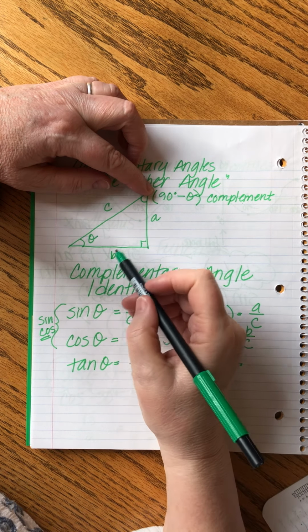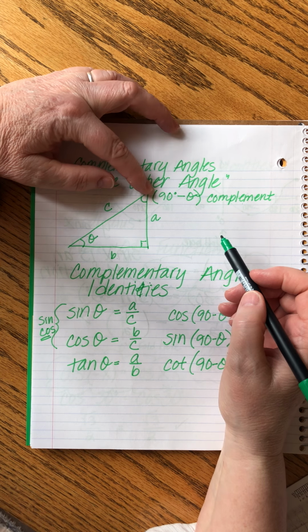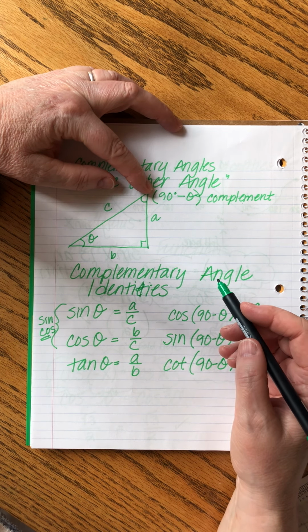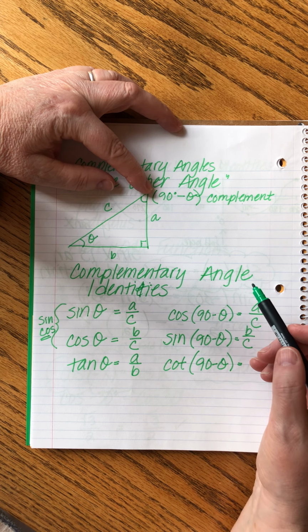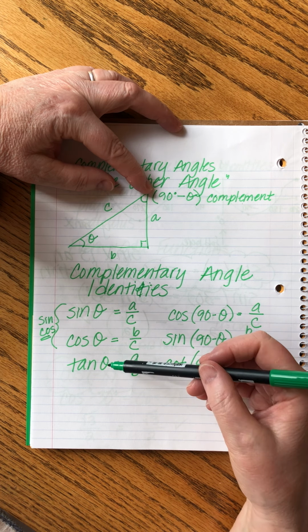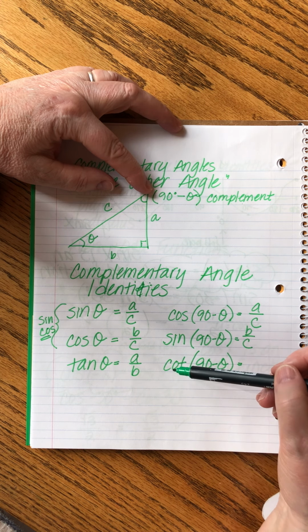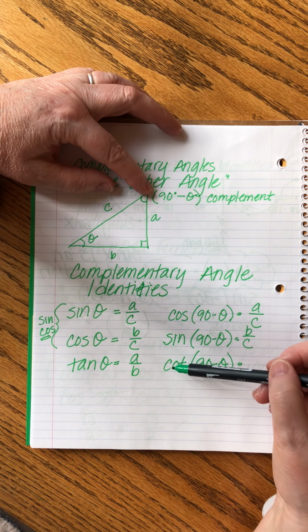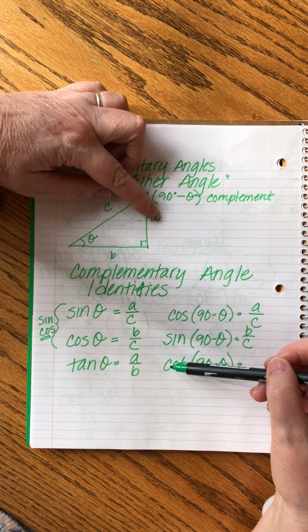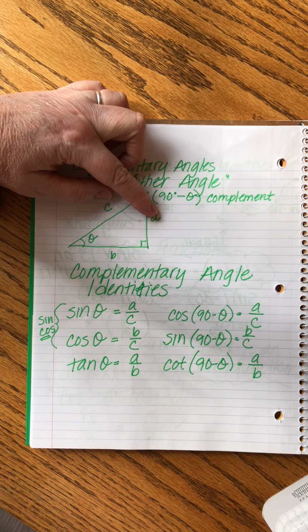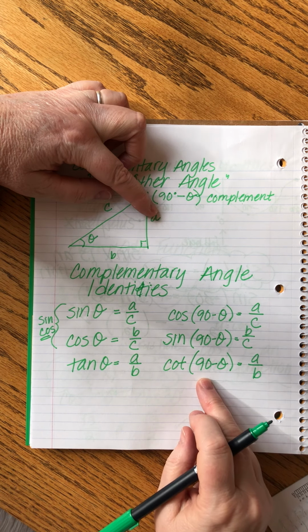It is opposite over adjacent. Oh no, it should work out. Cotangent is the opposite of that, it's adjacent over opposite. Right? This is the reciprocal angle.